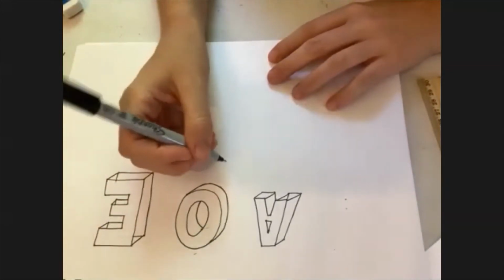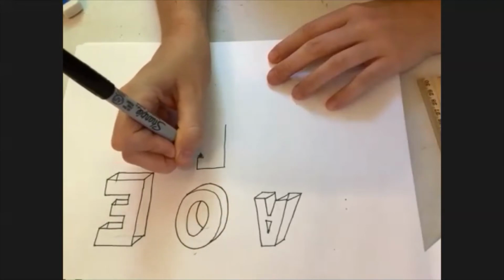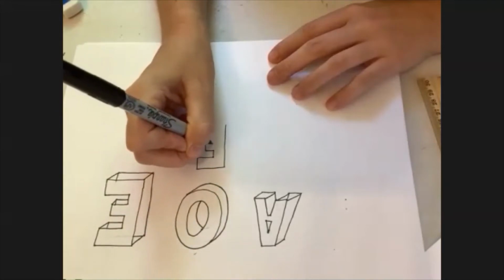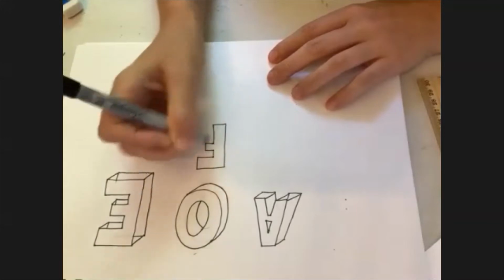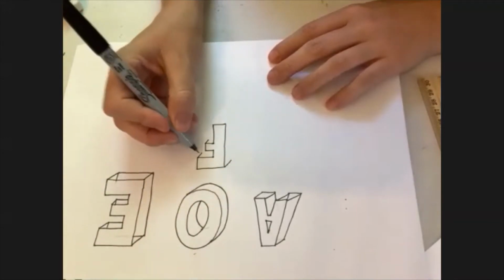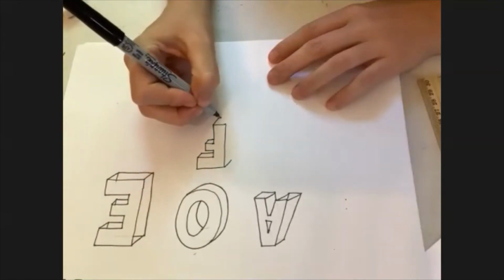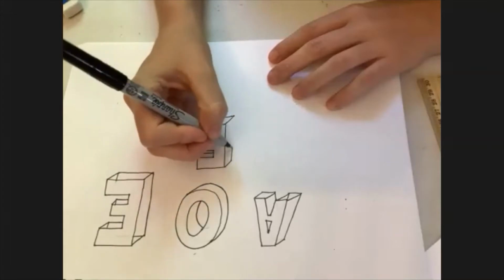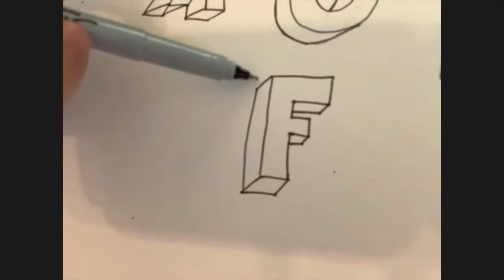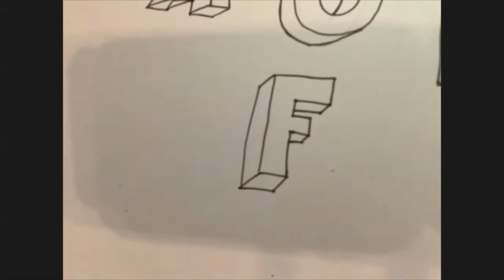Okay, and if you don't like drawing two over the top of each other, if it makes it confusing, you can also just do the same principle and just start drawing the edge like that. So I just drew my F and I just drew these little lines because I knew where they would go.